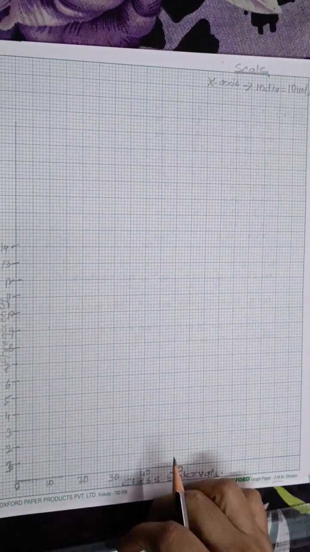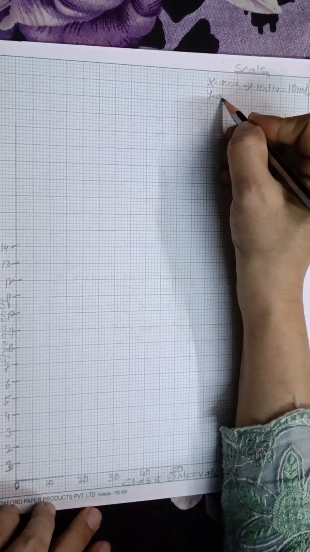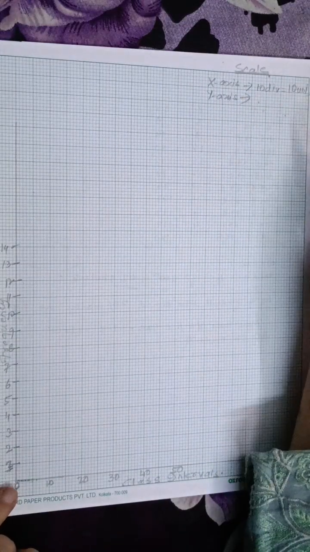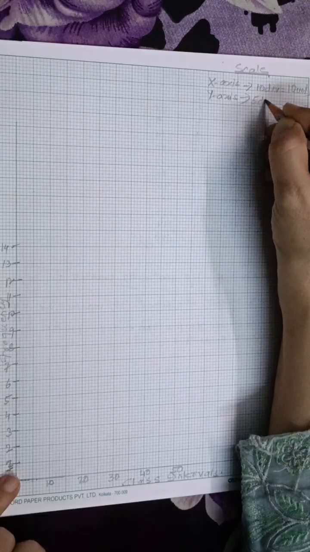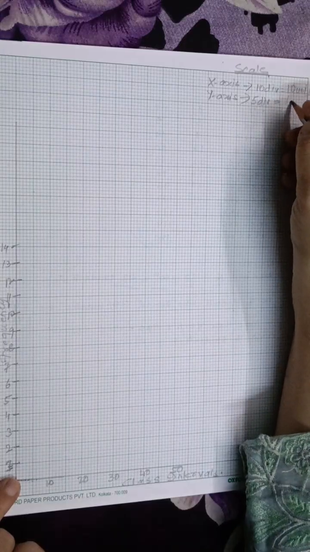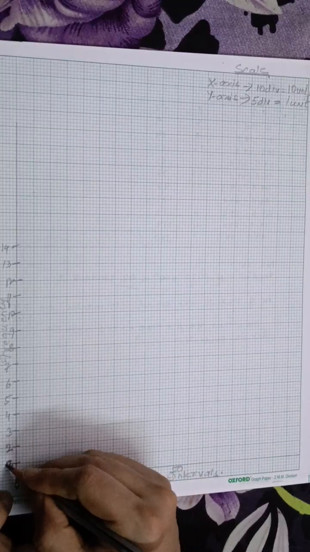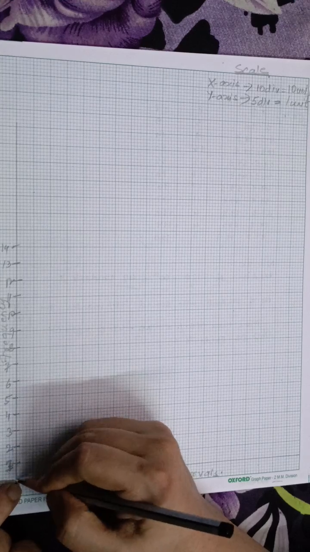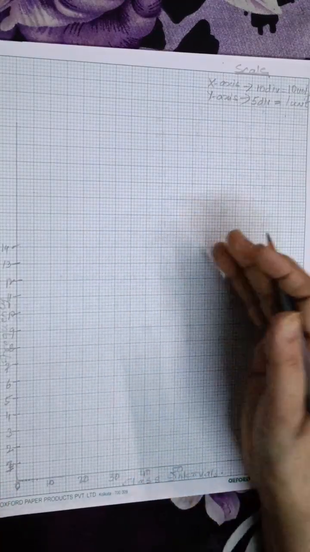Then let's look into how to plot the graph. Okay, so y-axis first. Let me write the values of the y-axis. What did I do? I have taken 5 divisions equal to 1 unit. Another 5 divisions, another 1 unit. So each 5 divisions is equal to 1 unit. Now let us plot the graph.